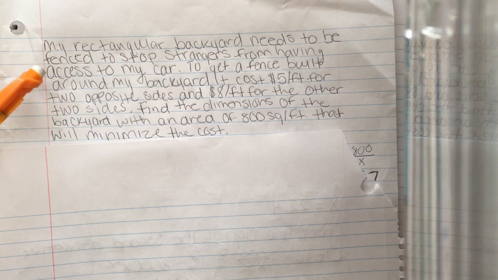My rectangular backyard needs to be fenced to stop strangers from having access to my car. To get a fence built around my backyard, it costs $5 per foot for two opposite sides and $8 per foot for the other two sides. Find the dimensions of the backyard with an area of 800 square feet that will minimize the cost.